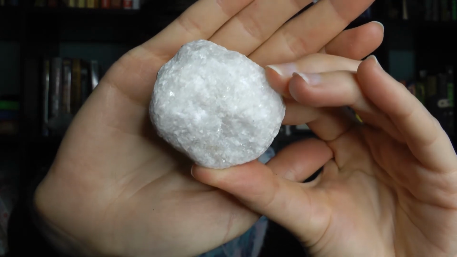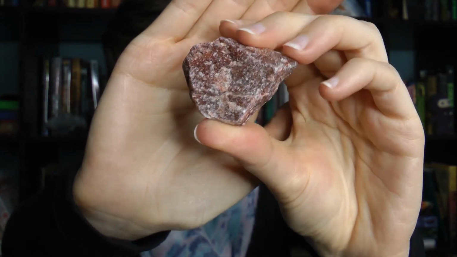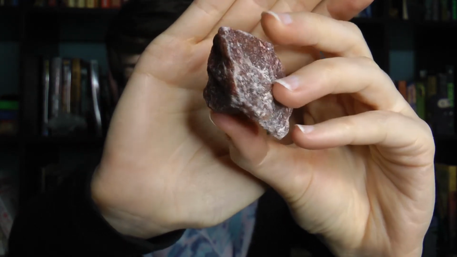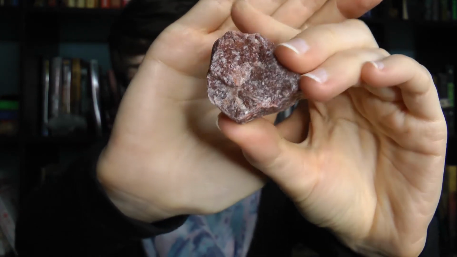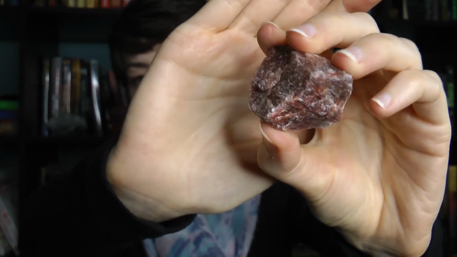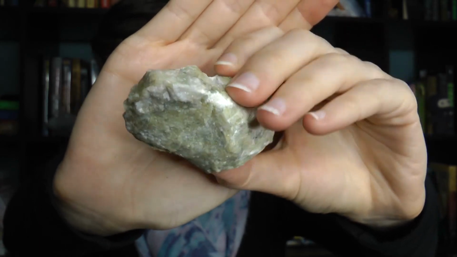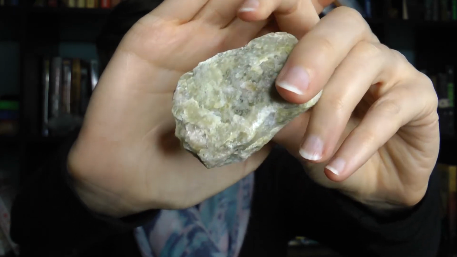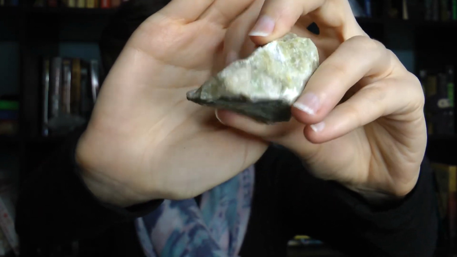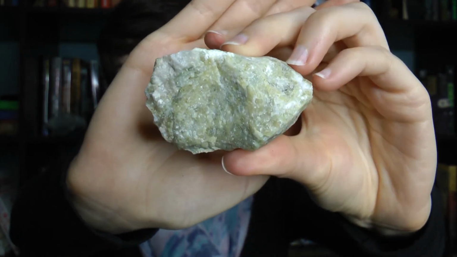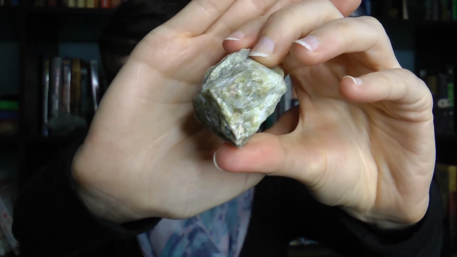The grain size is quite large in this one. Marble doesn't have to come in white colors, it can come in other colors as well. It's often used as a building material or for statues. Here's a fun sample that I have. This one's actually green because it contains serpentine. So it's marble, but it contains the mineral serpentine, which is a green mineral.